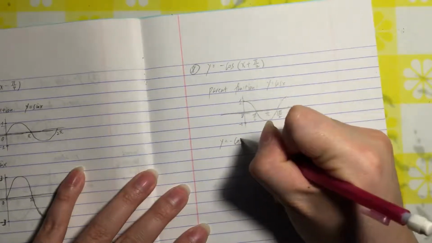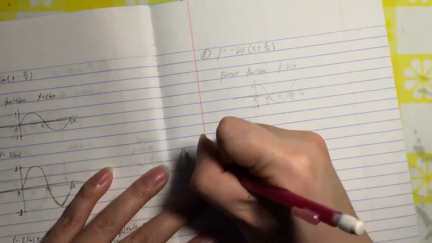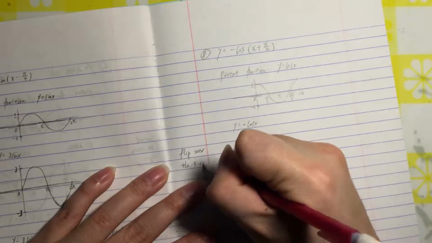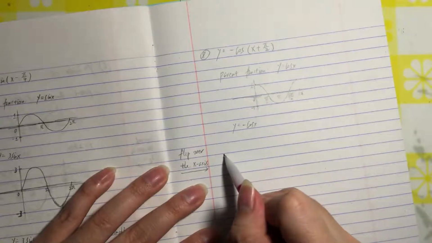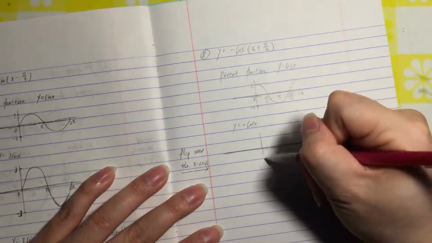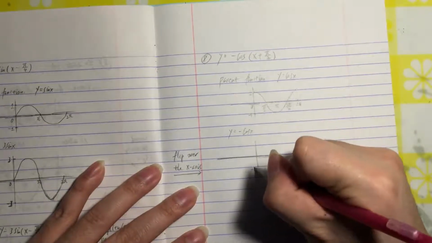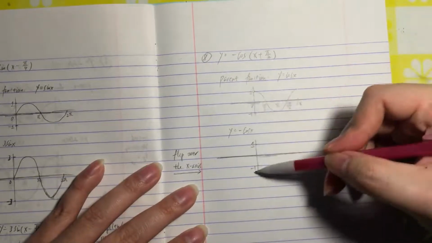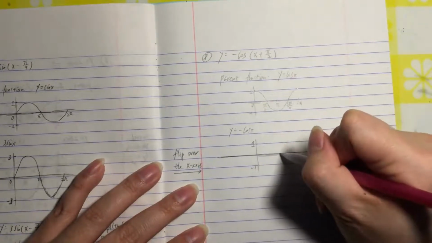If I flip the graph over the x-axis, positive 1 becomes negative 1, and negative 1 becomes positive 1. Everything else stays the same.